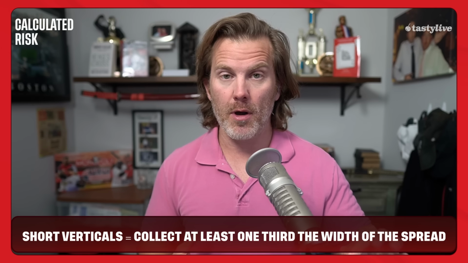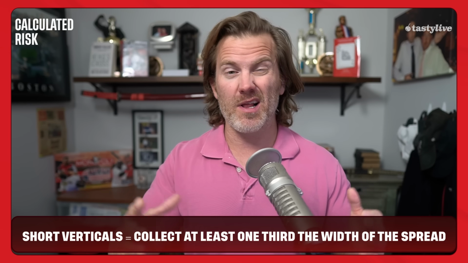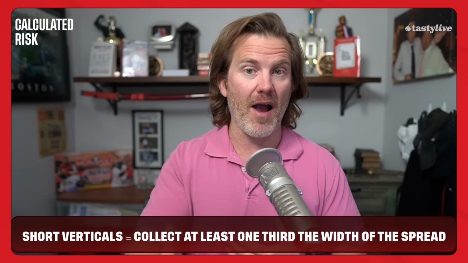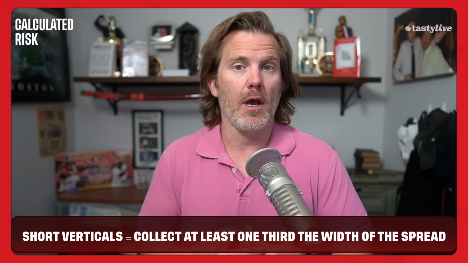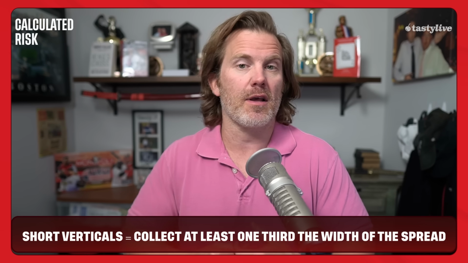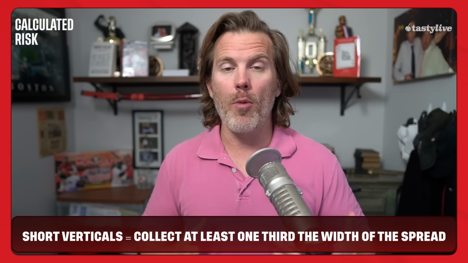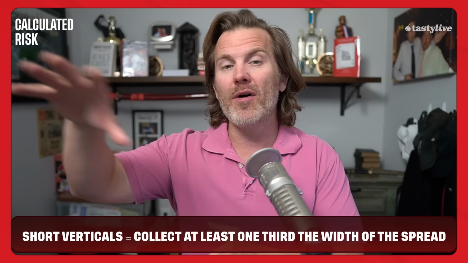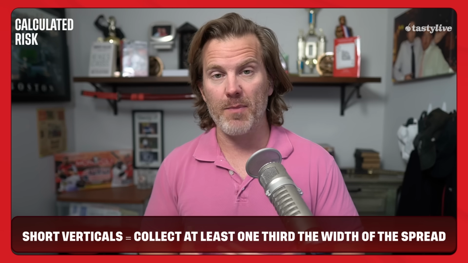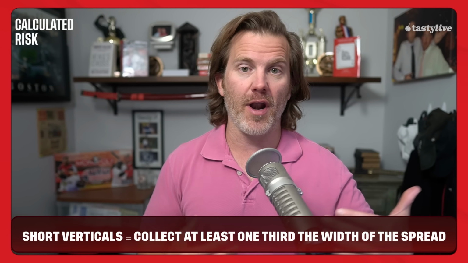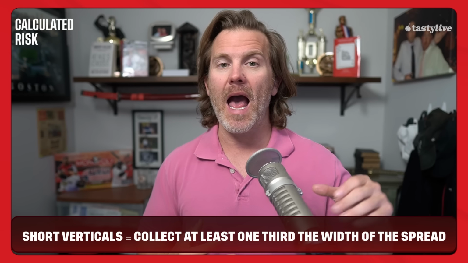strikes at a minimum. So if I'm doing a $3 wide vertical, I want to collect at least $1. If I'm doing a $5 wide vertical, I want to collect at least $1.67 or $1.70. And then if I'm doing a $10 wide vertical, I want to collect at least $3.33 or more, because what this does is it gives me a probability of profit that is generally 60% or higher by doing this. By moving my strikes far enough out that I'm collecting 1/3 the width of the strikes, it gives me a really favorable probabilistic situation at trade entry.